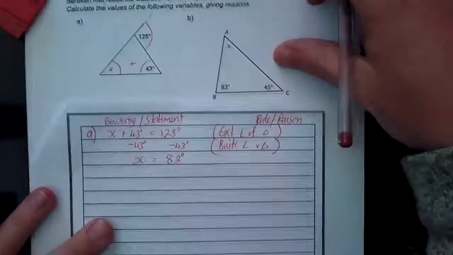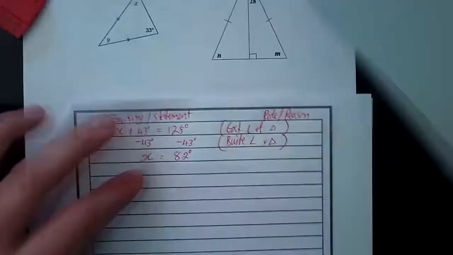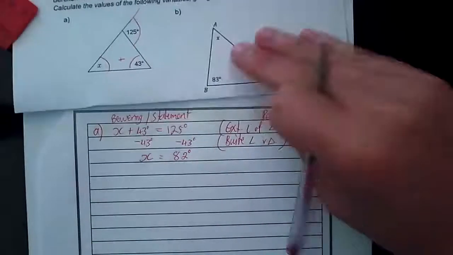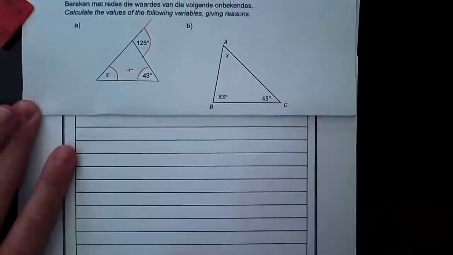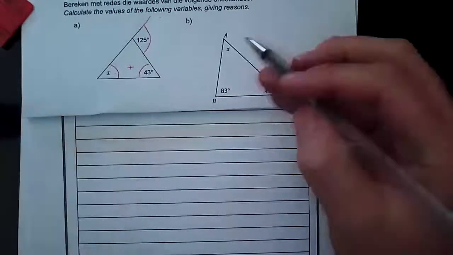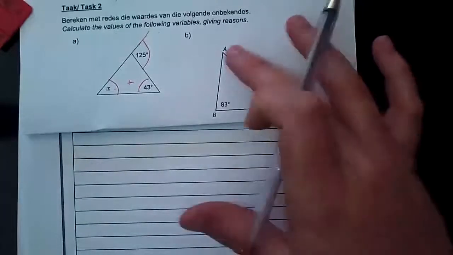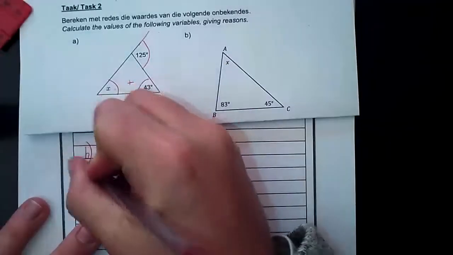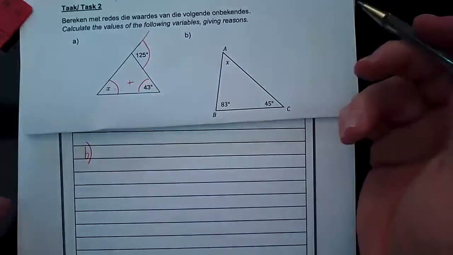Next one. Number B. Okay. Now we have just a plain triangle ABC and we have two known angles and one unknown. Twee bekende hoeke en een onbekend. Okay, so vir nommer B, wat weet ons van die binnehoeke van 'n driehoek? Hulle moet saam 180 grade wees.